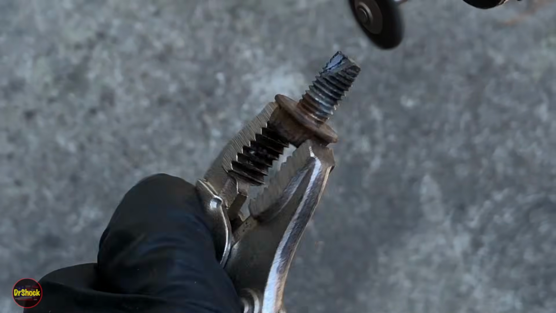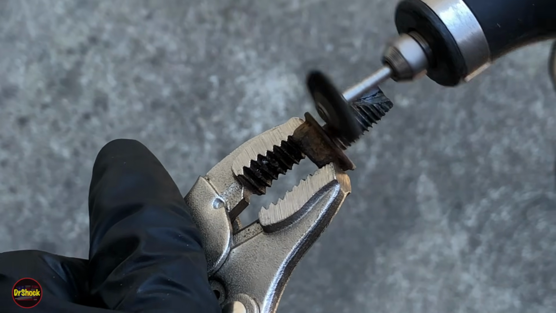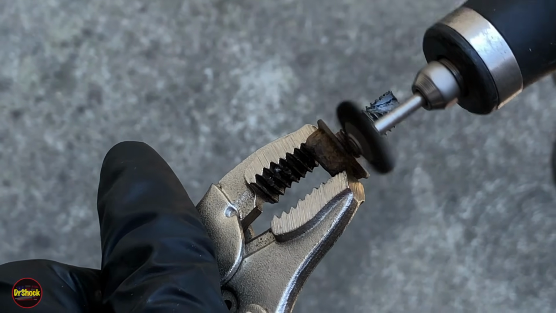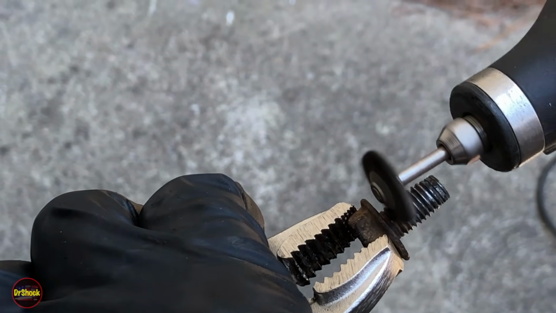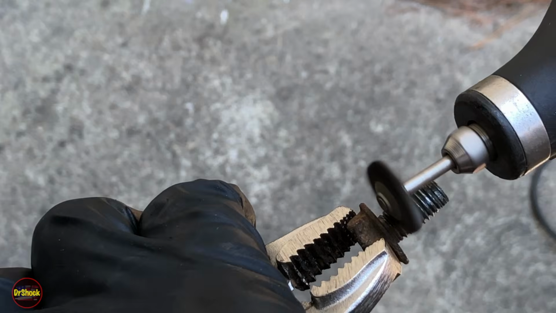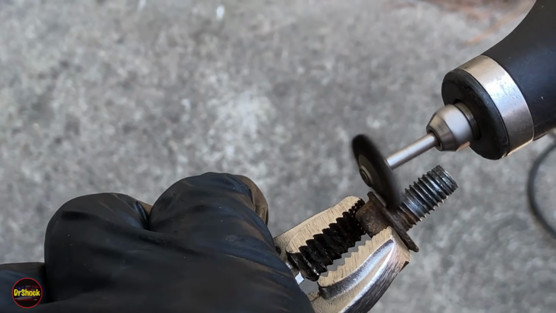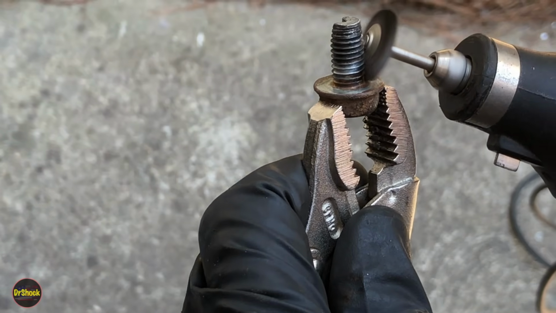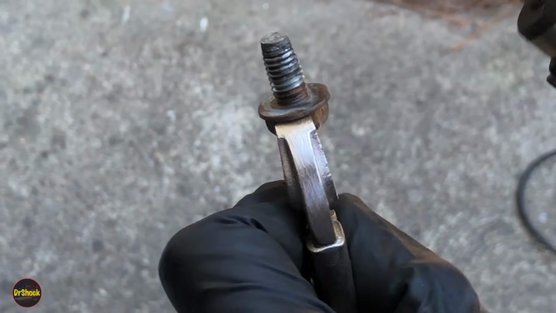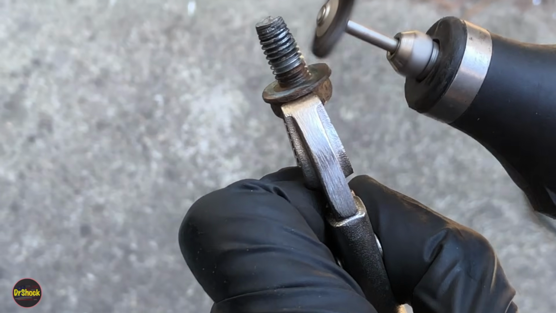All right, guys, I'm just going to hold that bolt in some vice grips while we clean him up. We just have corrosion right around the neck of the bolt. I doubt this is contributing to our problem, but it's always a good idea to keep these grounds as clean as you can. I've switched to a regular wire wheel here just because this is some significant corrosion.